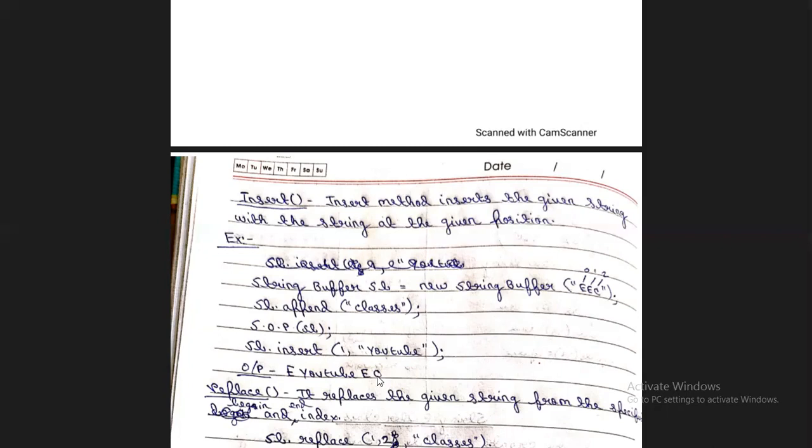So that's why this. Okay, so append and insert method is clear to everyone. It is clear. Anyone has any question?